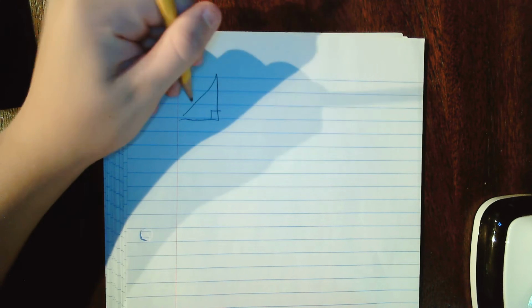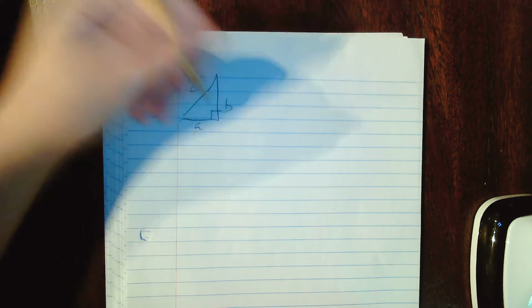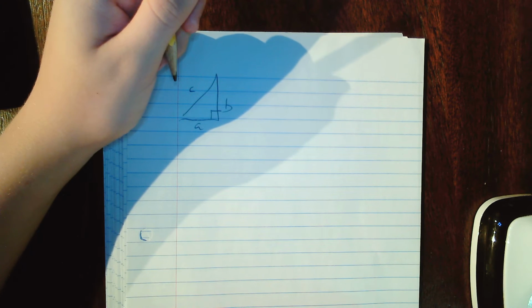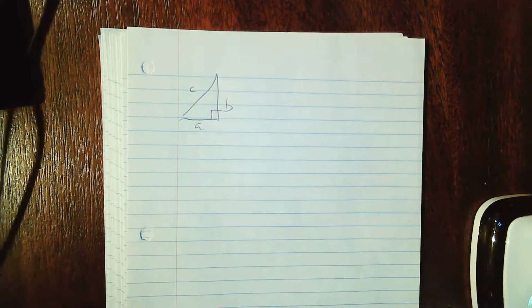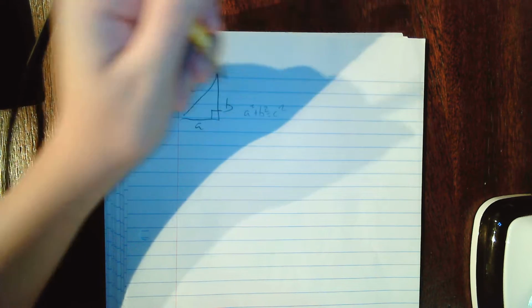So basically, given any right triangle, where C is the hypotenuse and A and B are the side lengths, we can find the side lengths. We know that A, B, and C can't be random, but they have to satisfy the Pythagorean theorem: A squared plus B squared equals C squared.